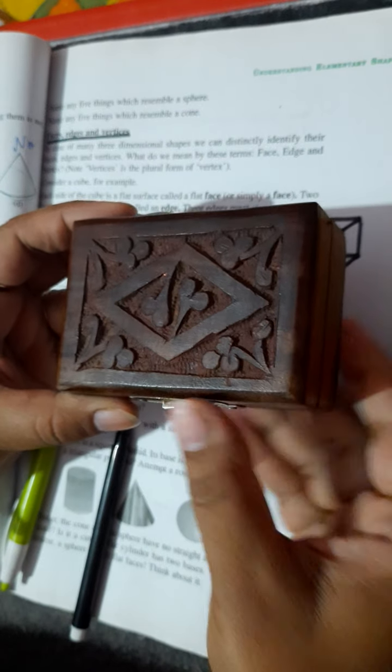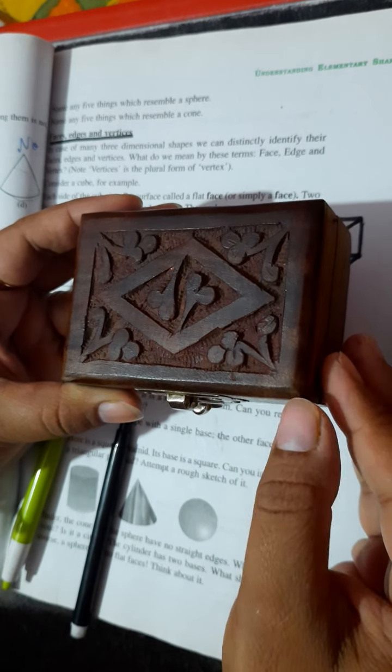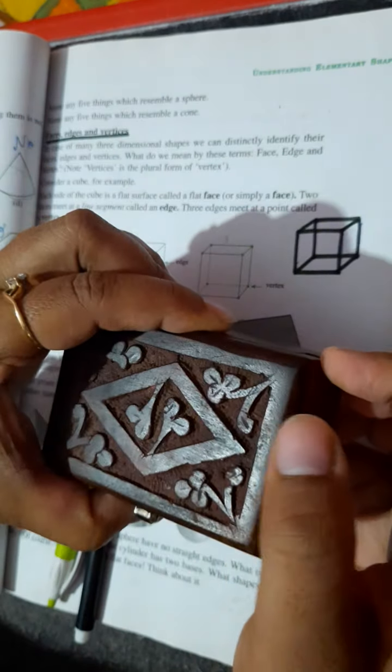If I take this example, as I know that this is a cuboid, how many faces are there? This is your first face, this opposite is the second face, then third, fourth, fifth and sixth face. The edges are the line segments: 1, 2, 3, 4, then 5, 6, 7, 8, 9, 10, 11, 12.